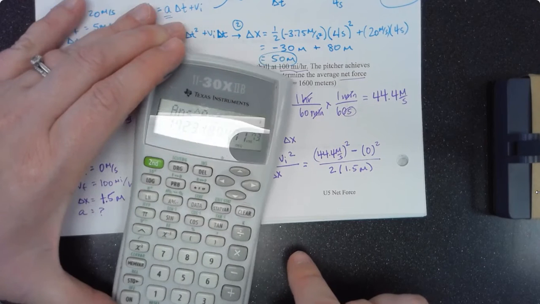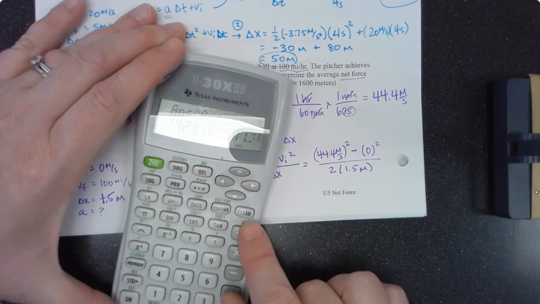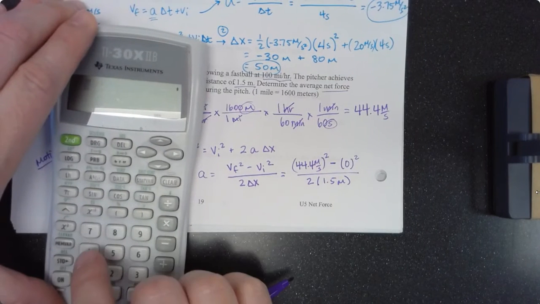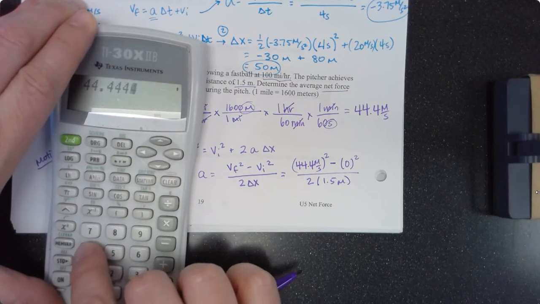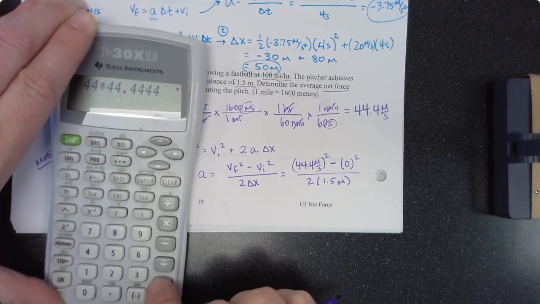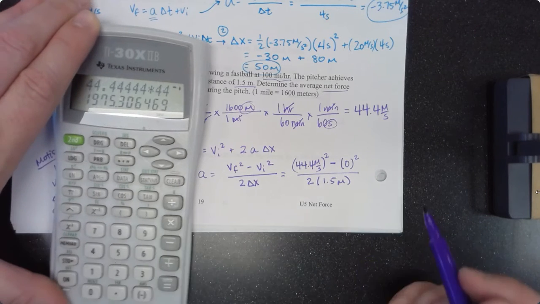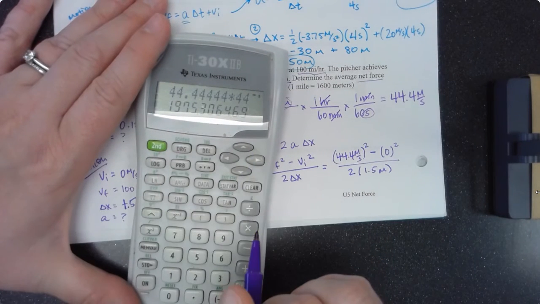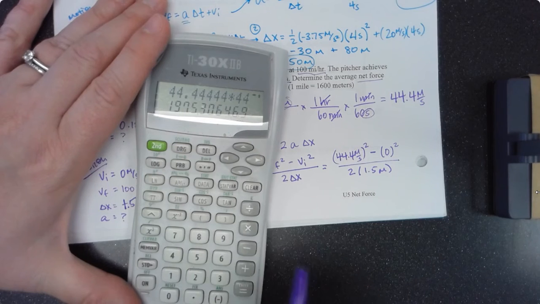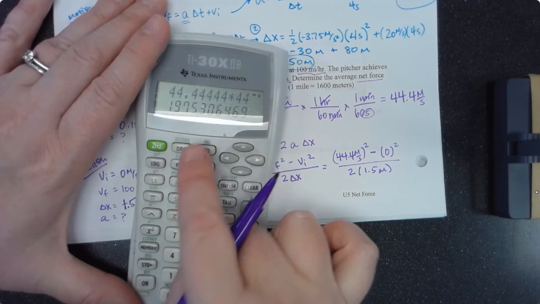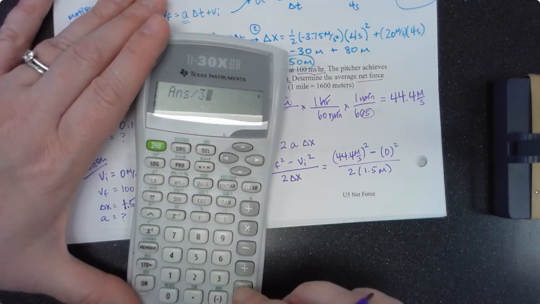That seems very large. Oh, I know, I hit the caret, didn't I? I did 44 raised to the 44. That's what happened. Okay, so I've got 1975, and I'm going to divide that by 3.